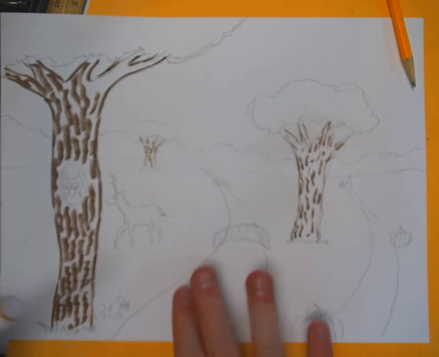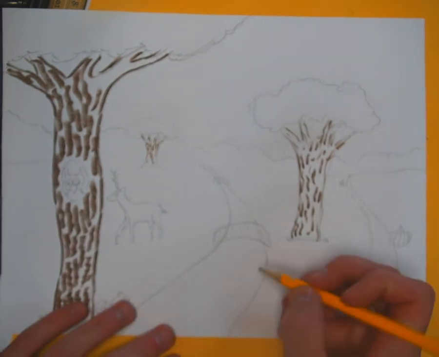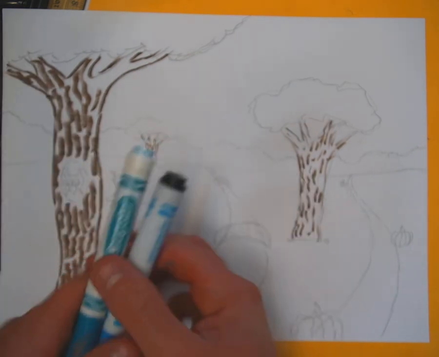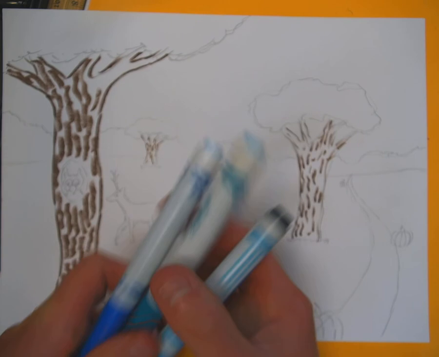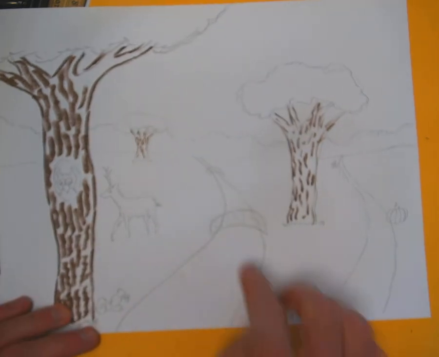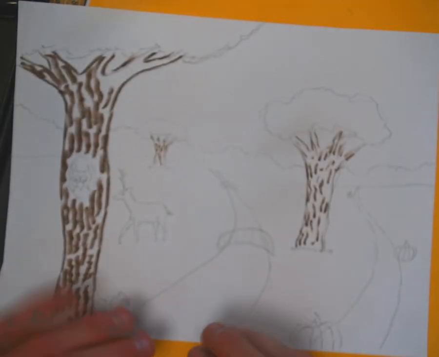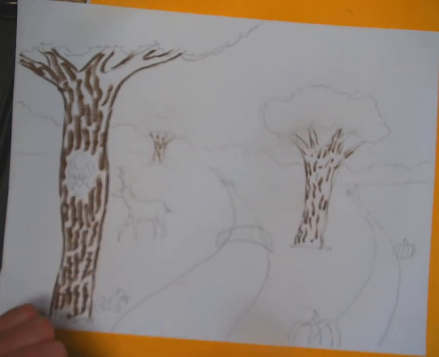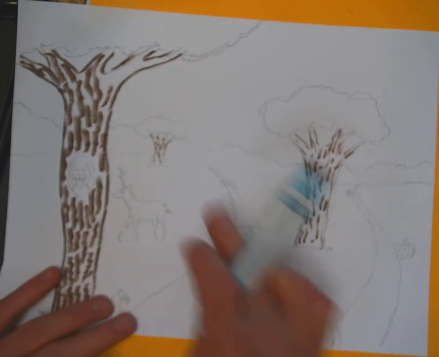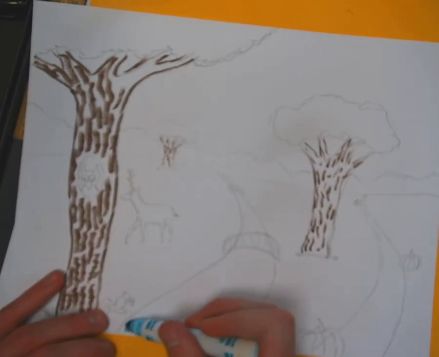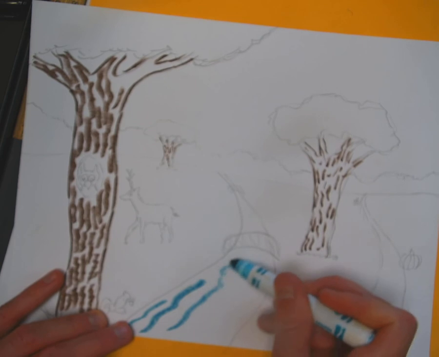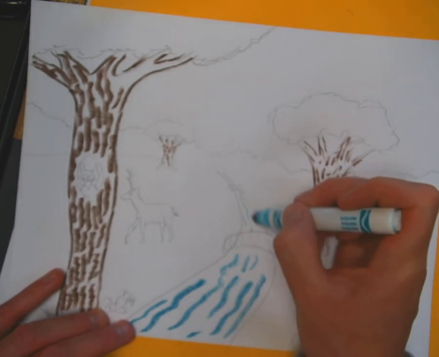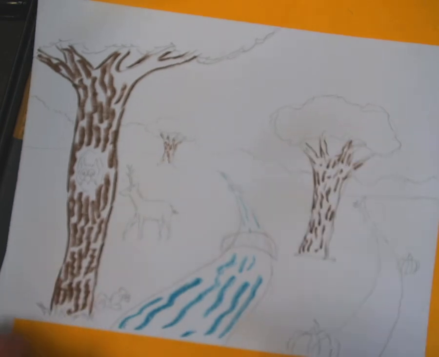For my water here, I'm going to use different blues, cool colors for the water. Maybe I got a light blue, a little teal, a little dark blue. We're going to make some wavy lines, but again, they're going to be thicker and closer together, closer in the foreground, and get skinnier and spread out as you go to the background, toward that horizon line. So maybe I got some turquoise waves in the foreground, and then they're going to get skinnier and spread out as I go to the background.